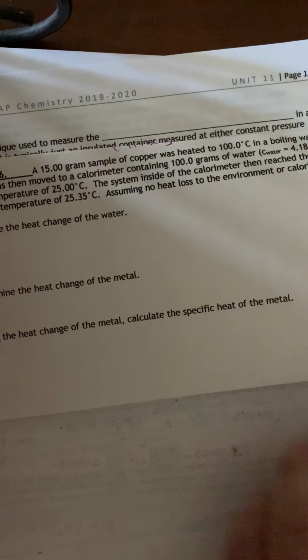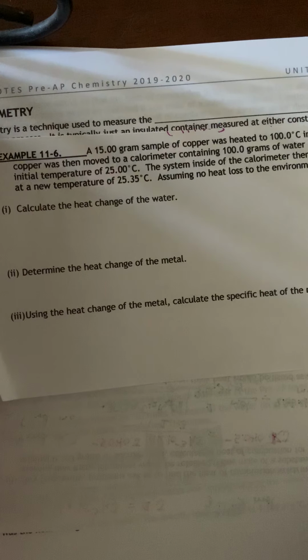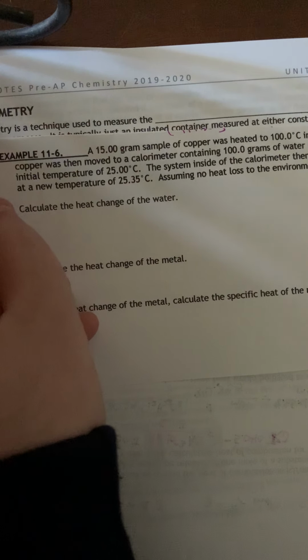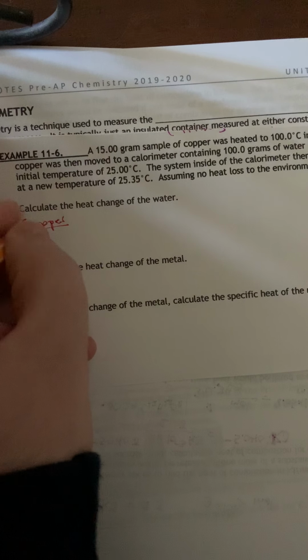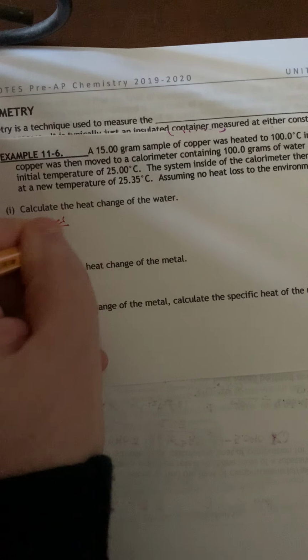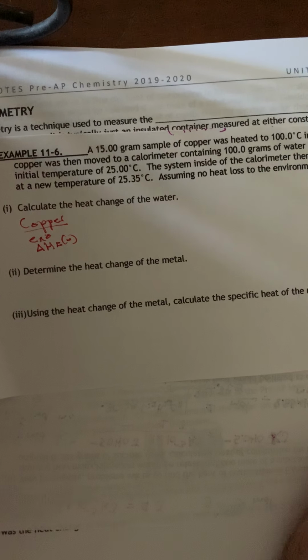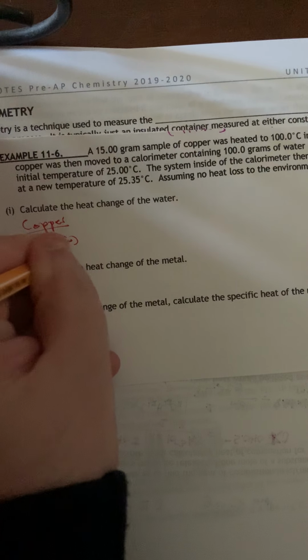Okay. Here's how we're going to do this one. Pretty much the same setup that we've been doing here. So we're going to have the copper. Copper's exothermic. Delta H is negative, correct? Okay, we have 15 grams of copper.